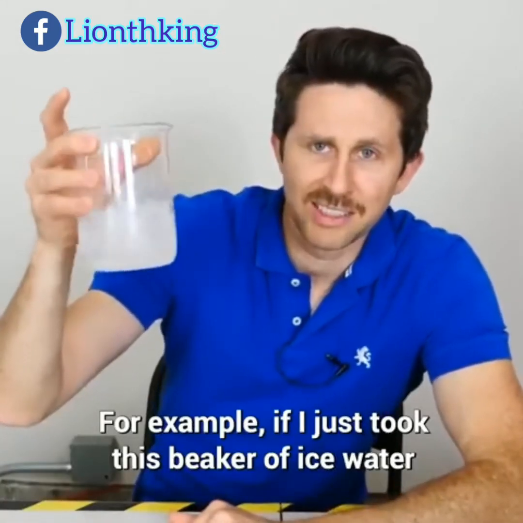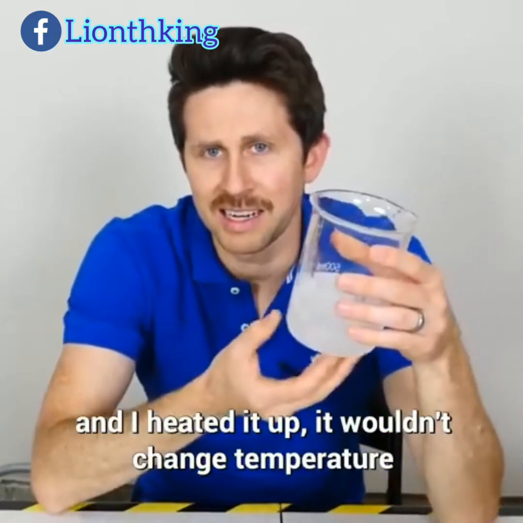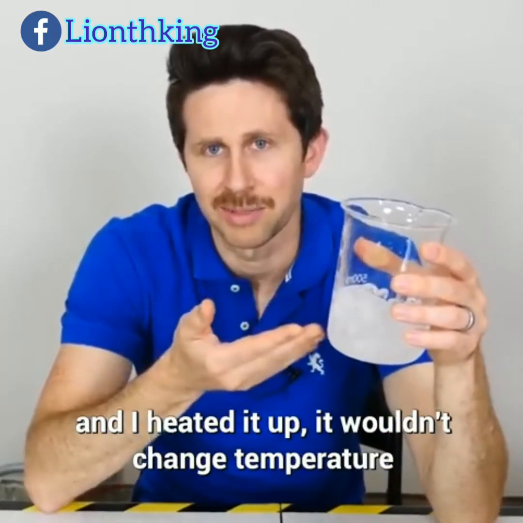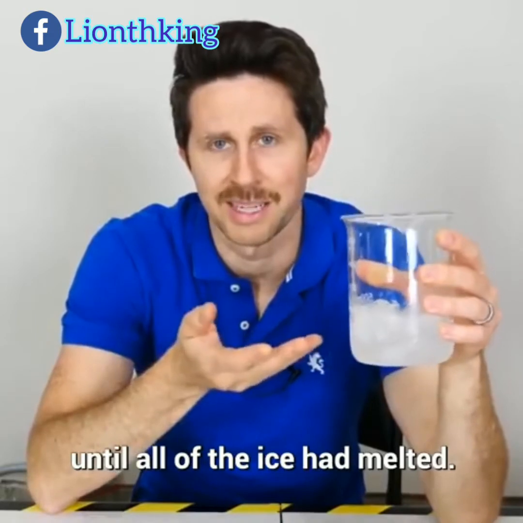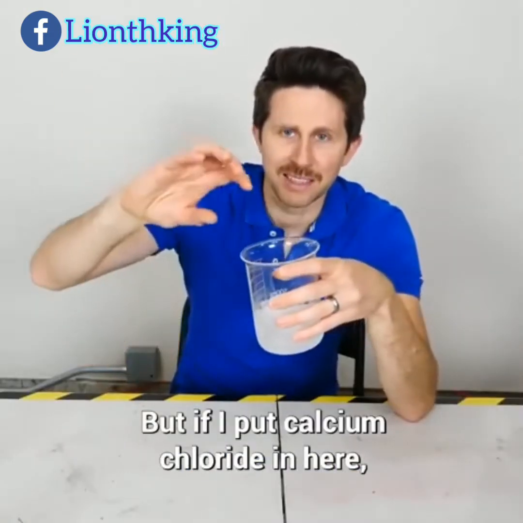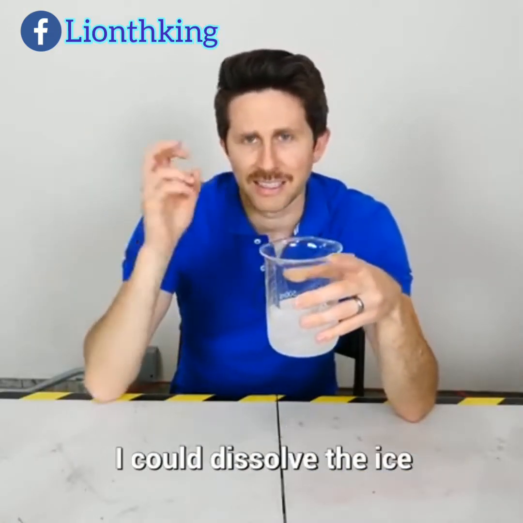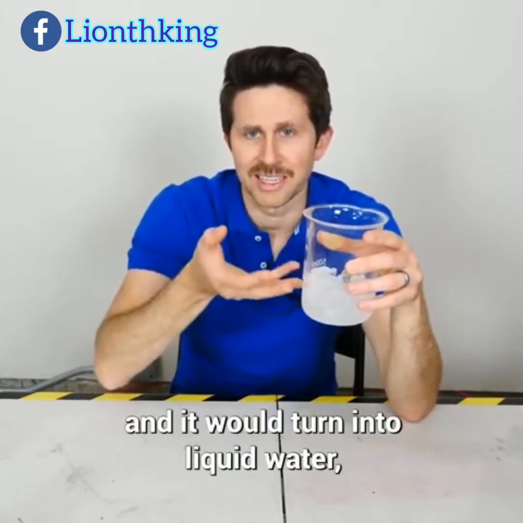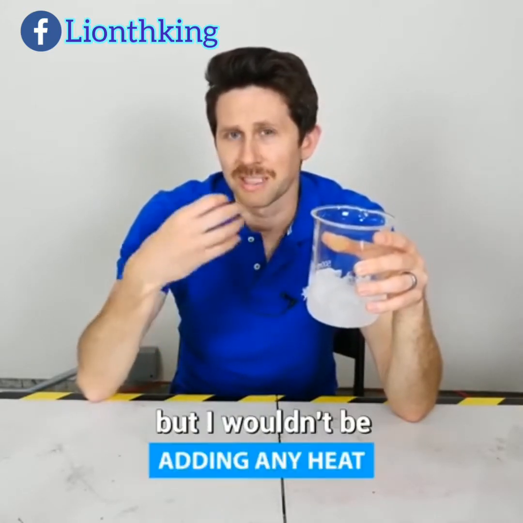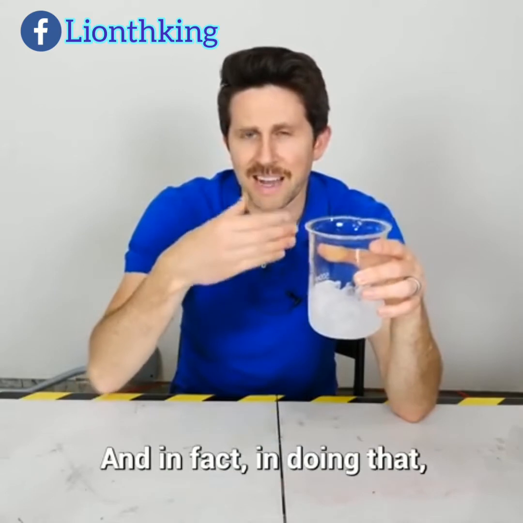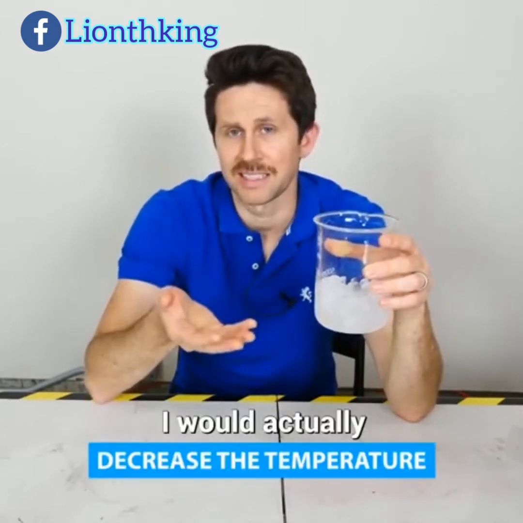For example, if I just took this beaker of ice water and I heated it up, it wouldn't change temperature until all of the ice had melted. But if I put calcium chloride in here, I could dissolve the ice and it would turn into liquid water, but I wouldn't be adding any heat. And in fact, in doing that, I would actually decrease the temperature.